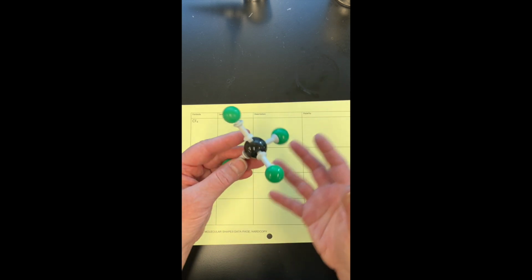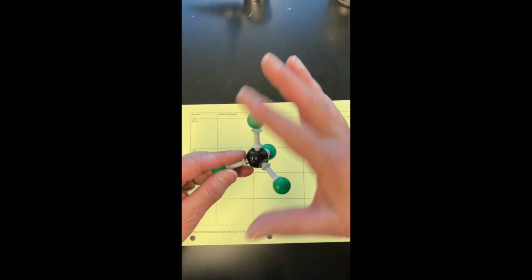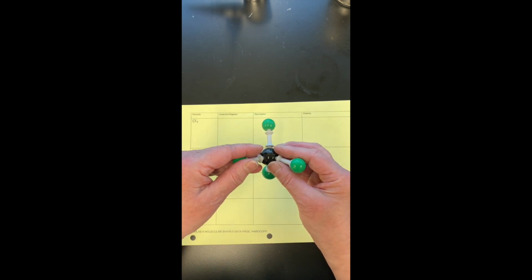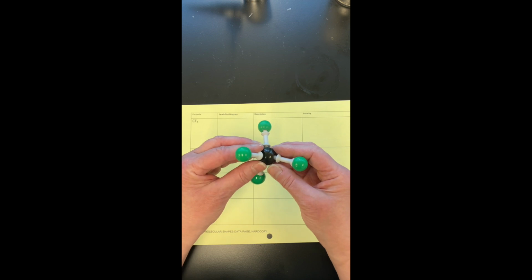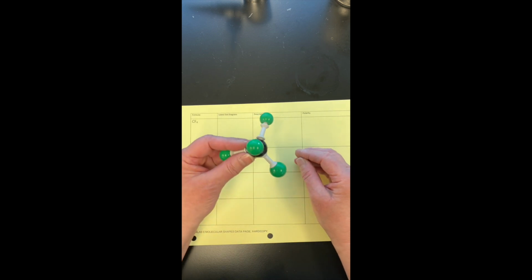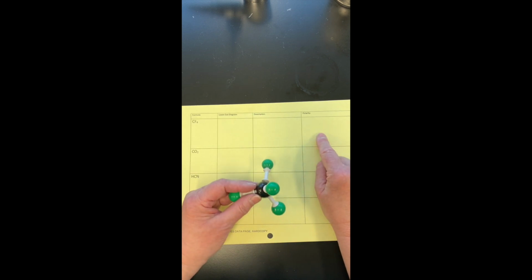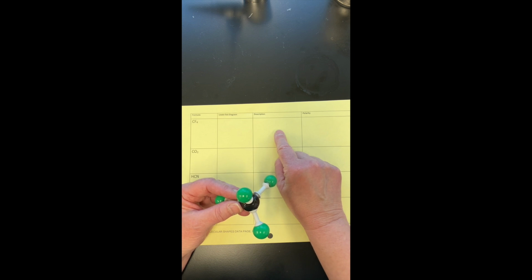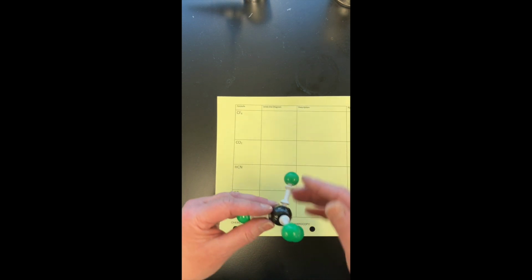The charges are completely evenly distributed around this carbon atom. And so this molecule, which is this perfect tetrahedral molecule, even though it has polar bonds, is non-polar. Okay, so now let's go to carbon dioxide.